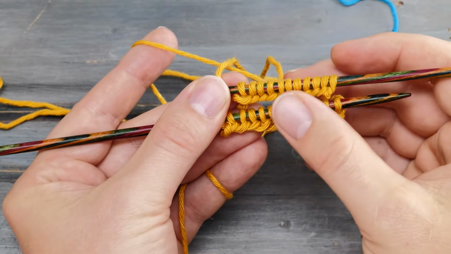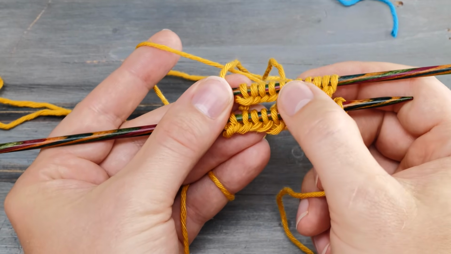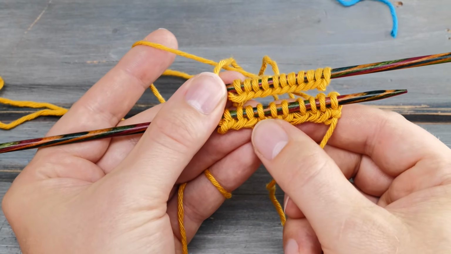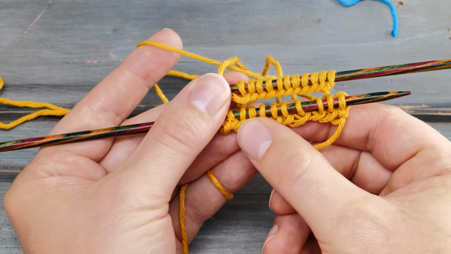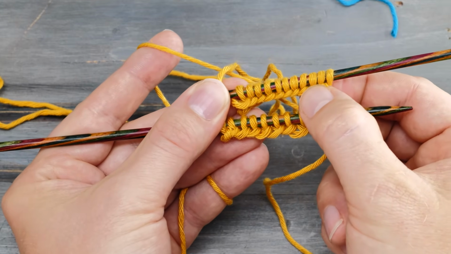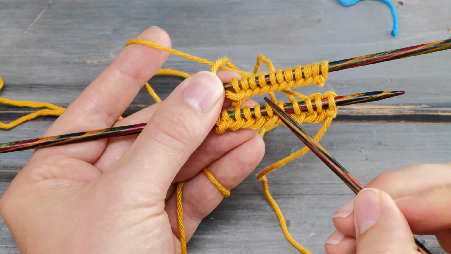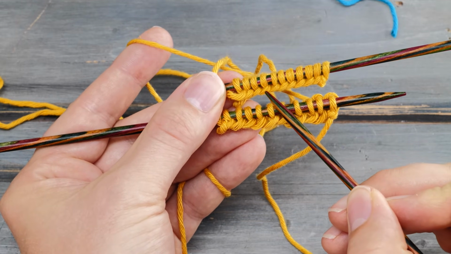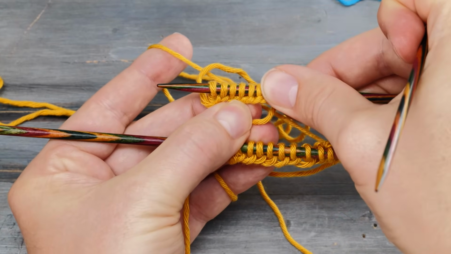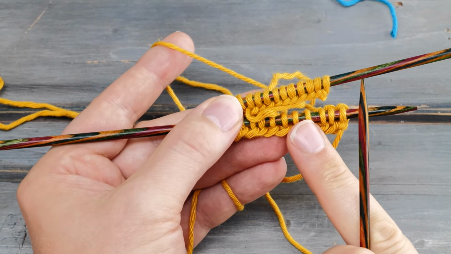And then if you compare the two versions, you will notice that technically they create the exact same edge. However, here with the single cast on, it's quite a bit looser, while the longtail cast on around one needle here is quite tight. But the edge it creates, see these slopes here? With a twisted stitch here on top, it's the exact same thing.